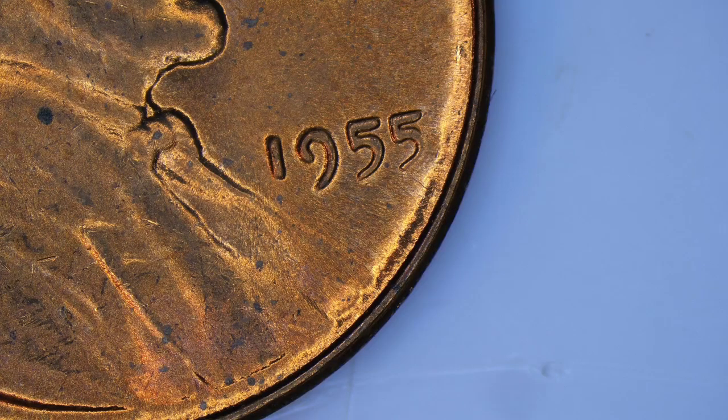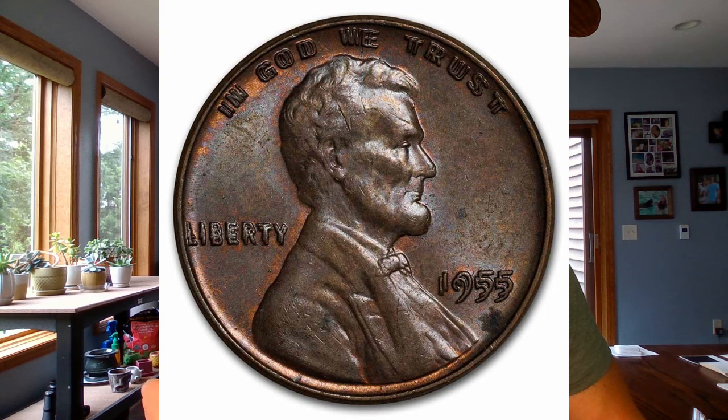So, back to what I was saying. When die deterioration is first thought of from an experienced coin collector standpoint, the number one coin that they almost always think of is the 1955 Lincoln cent. Now, you might actually remember that there's a very, very popular doubled die in 1955 for the Lincoln cent. And that is not die deterioration.